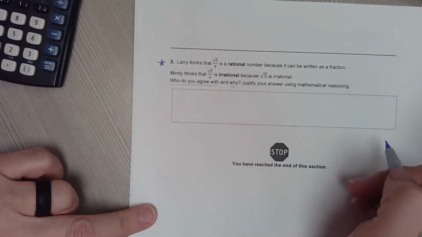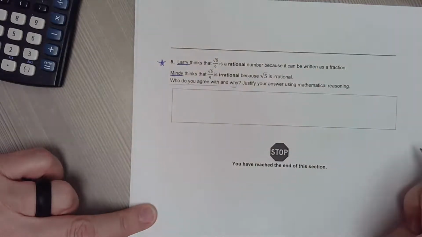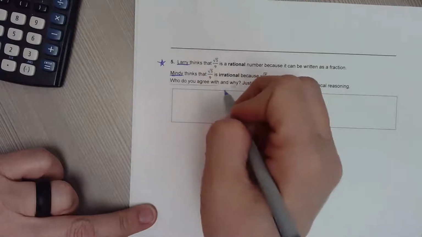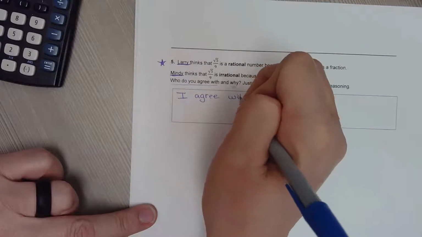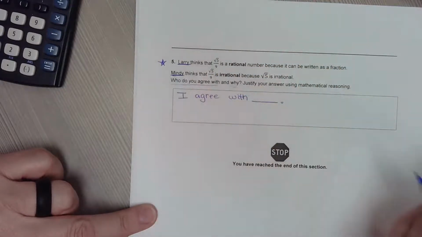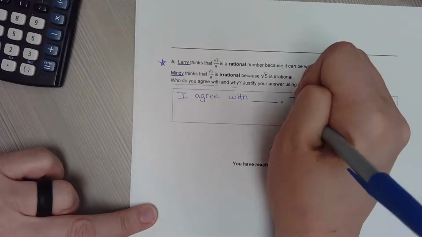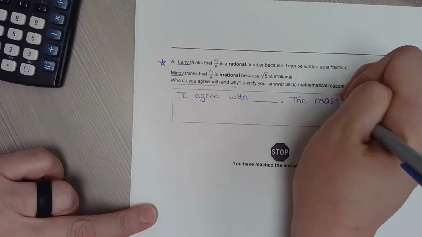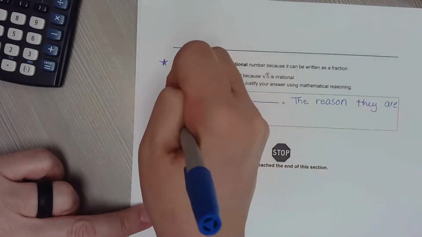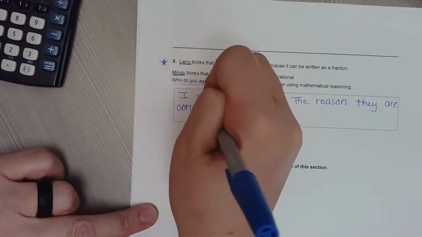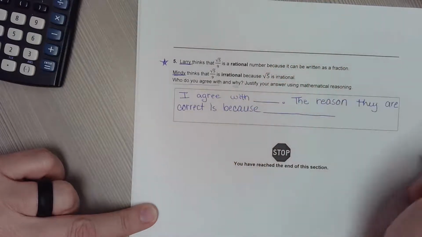So who do you agree with and why? Okay, so we need two things here. Who do you agree with? Your choices are Larry and Mindy. So you have to pick. I agree with blank, Larry or Mindy. Those are your choices. And then you're going to say why. The reason they are correct is because, and then you're going to say your reason.